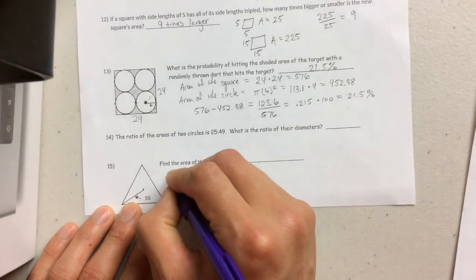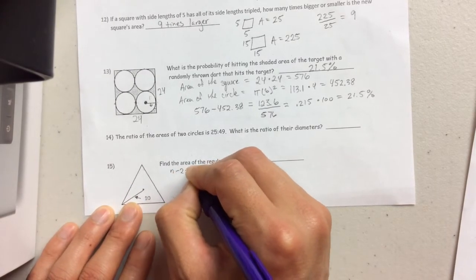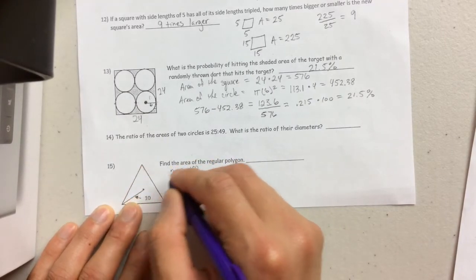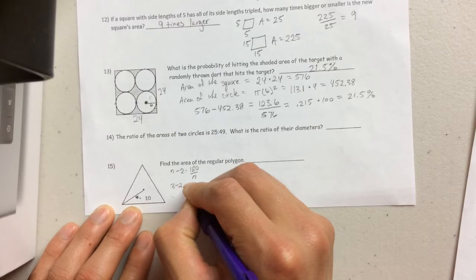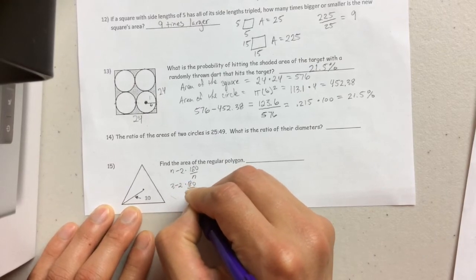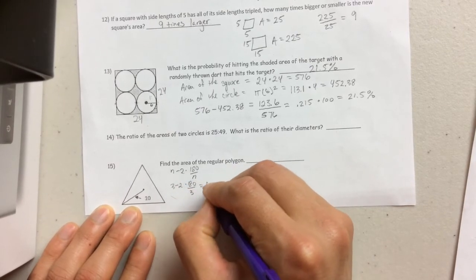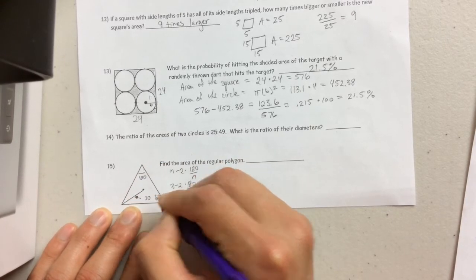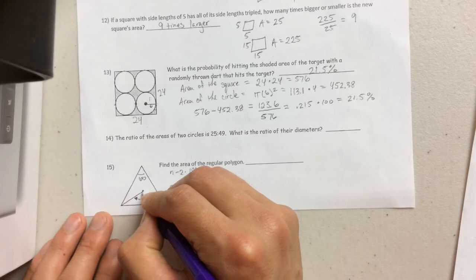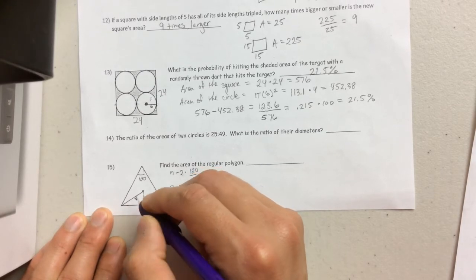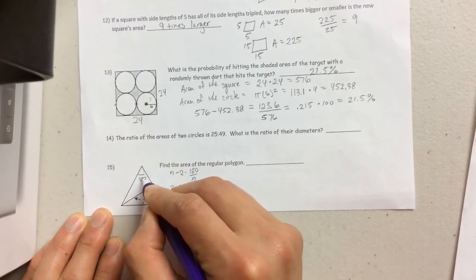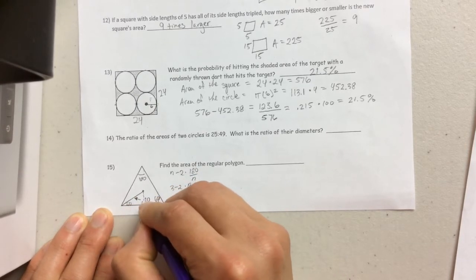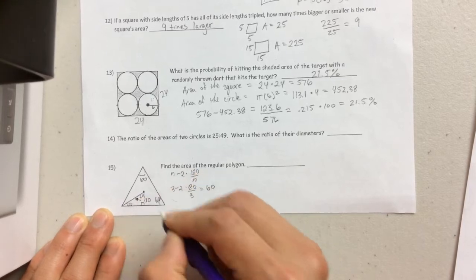So once again, we're going to start by trying to find the interior angles. It's n minus 2 times 180 divided by n. There are 3 sides here, so 3 minus 2 times 180 divided by 3. You get that each interior angle is 60 degrees. So here's my apothem. This radius line cuts the angle in half, so half of 60 is 30. This is 90. And this is a 60.